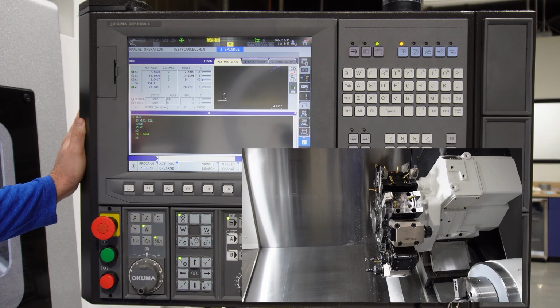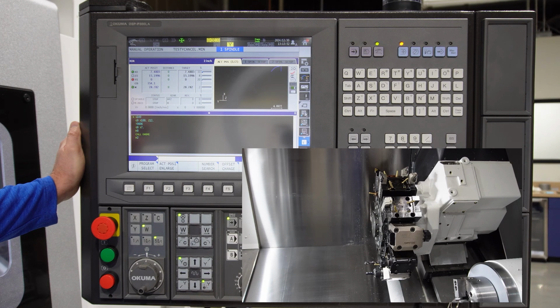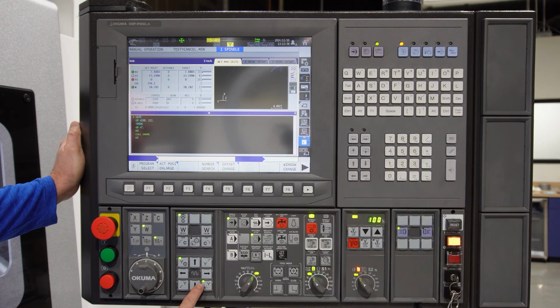When you're ready to return your Y-axis to the center position, your cut position, or Y0, you can press this button in the lower right-hand corner and it'll automatically return to the center position. When it's at the center position, it will light up. When that button is lit up, you can turn the Y-axis back off.